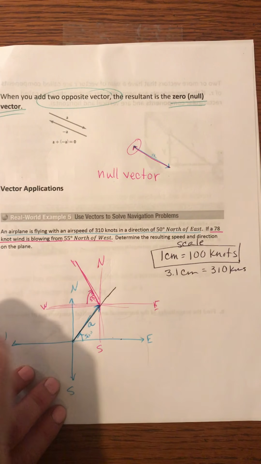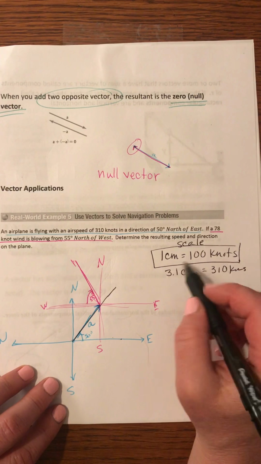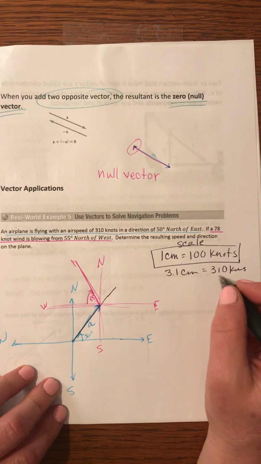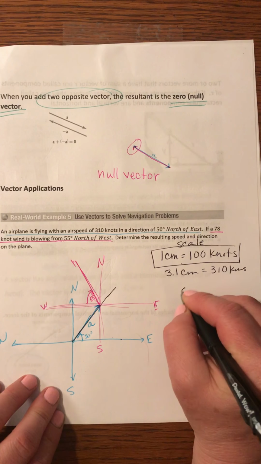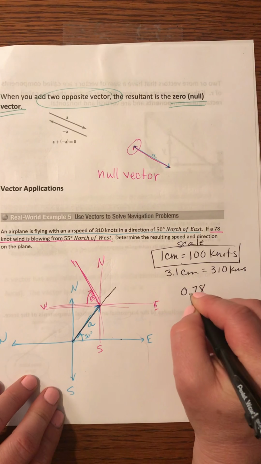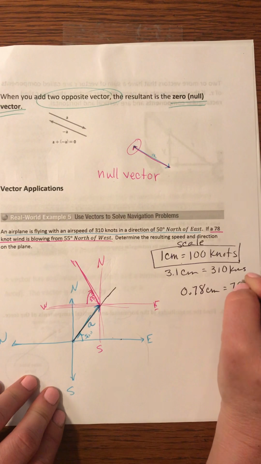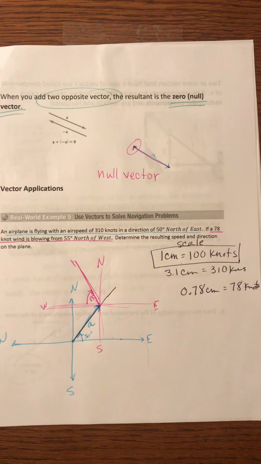And then the length of that vector, you have to think about this for a minute. If 1 centimeter is 100 knots and I'm going 78, then 0.78 centimeters would be 78 knots. So not very long here. So almost 0.8.